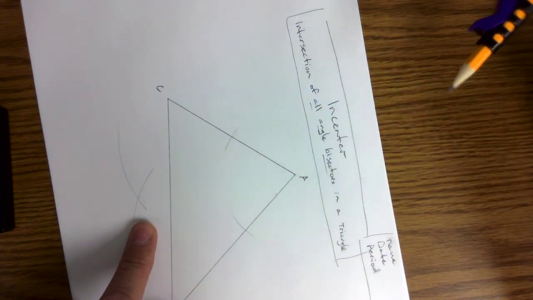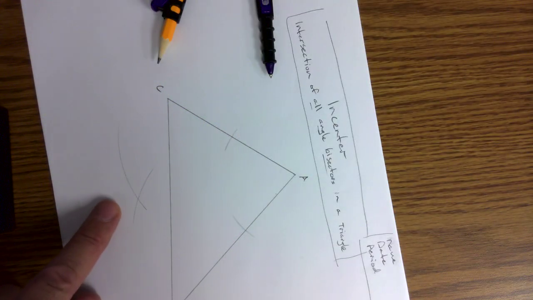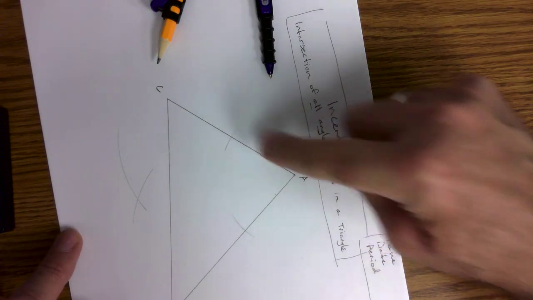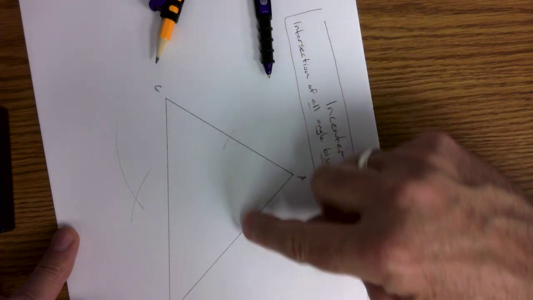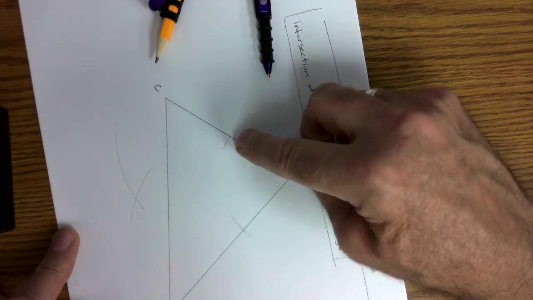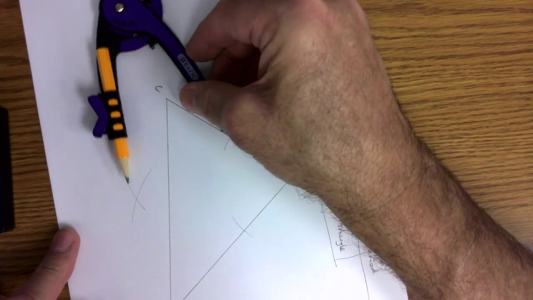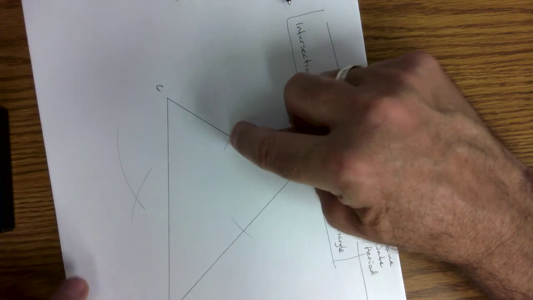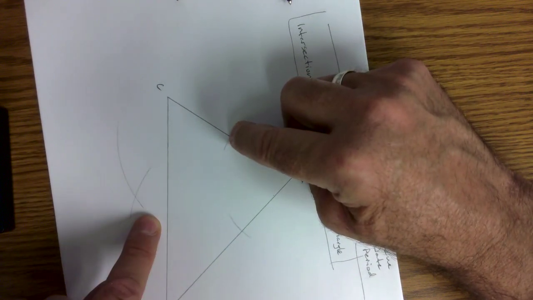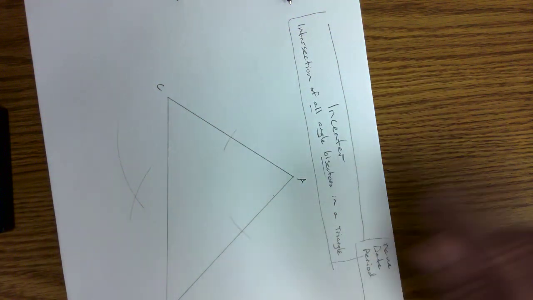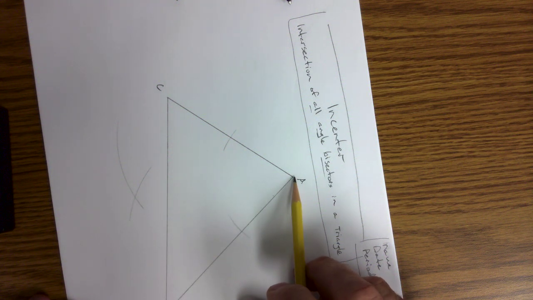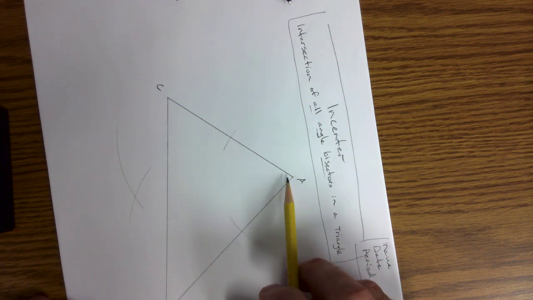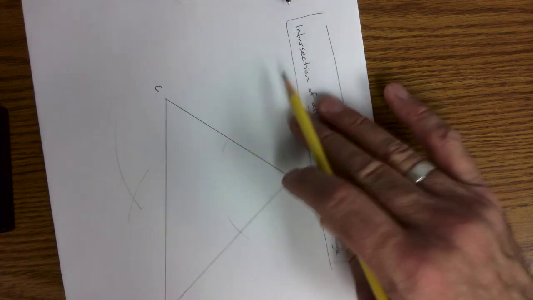All right, so this is the intersection. First I put my compass here and I made this mark and that mark. And then I moved my compass and readjusted the length. It doesn't matter that I did. Now I drew a curve from here, and then I did the same thing there. And it gave me an intersection point right there. This intersection and this vertex will help me draw a line that is the angle bisector for A.